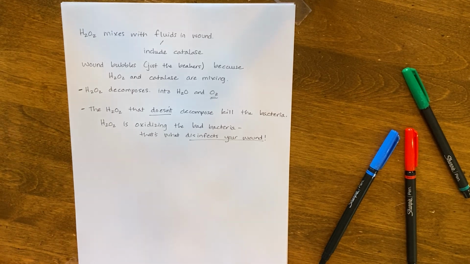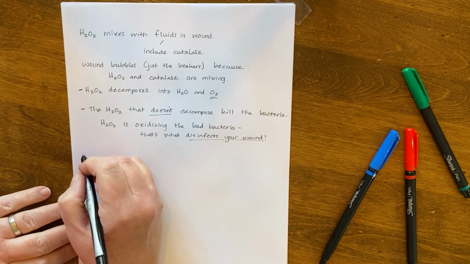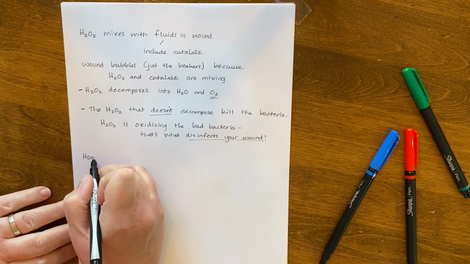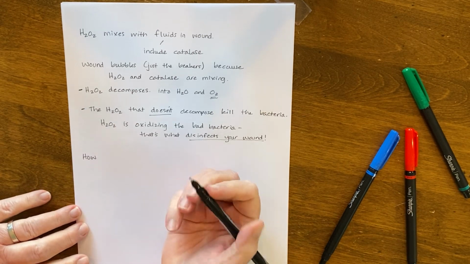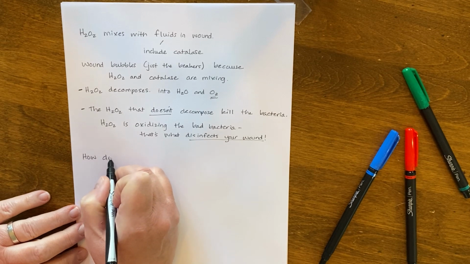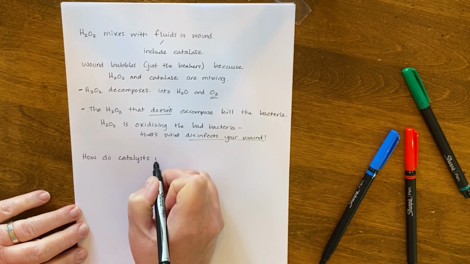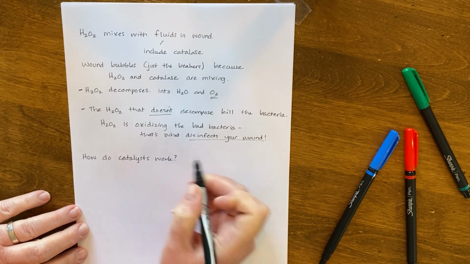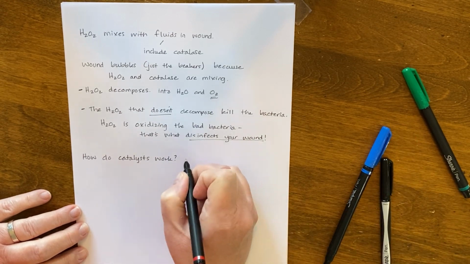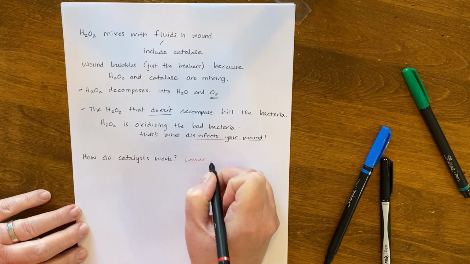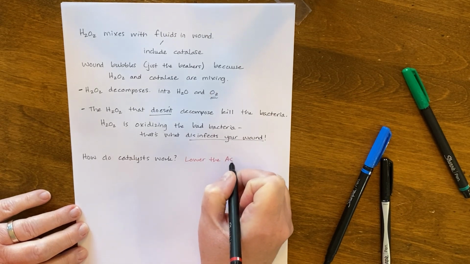Okay, so let's talk a little bit about how catalysts work. So why does adding catalysts make the reaction go faster? Well, what they do is they lower the activation energy.